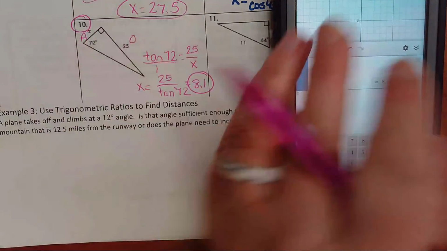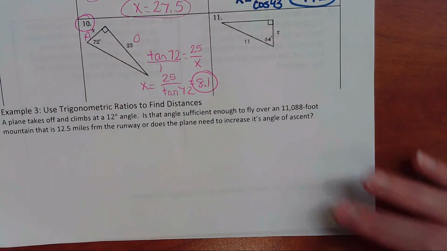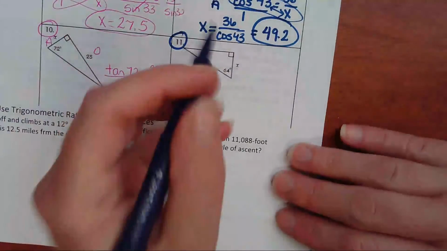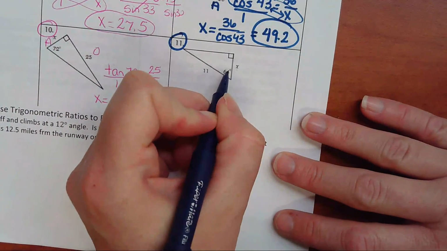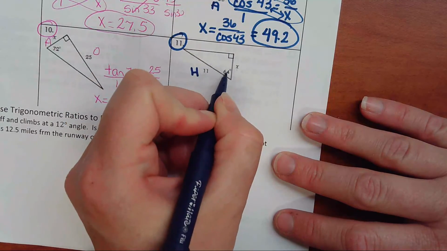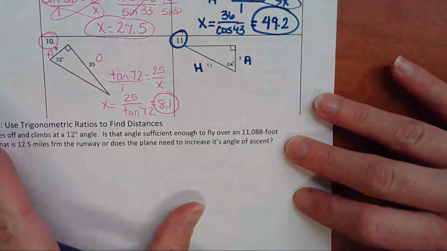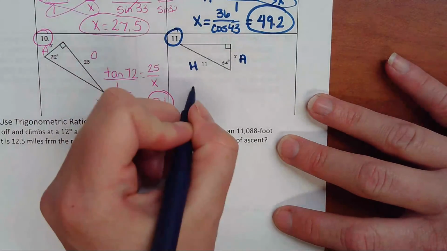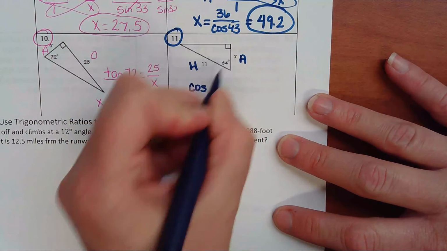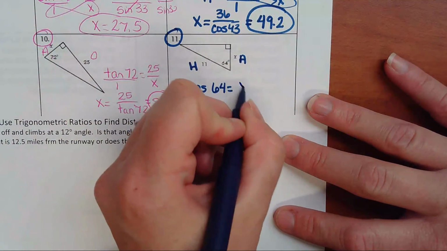So all of this work I'm showing, I need to see on these so I can help out if you're getting them wrong. Let's just take a look at one more for fun. So here's your angle, pencil on the angle. Across from the 90-degree angle, this is your hypotenuse. This is attached to it, so that's adjacent. A and H means I'm going to use cosine. So cosine of the angle equals A over H, X over 11.